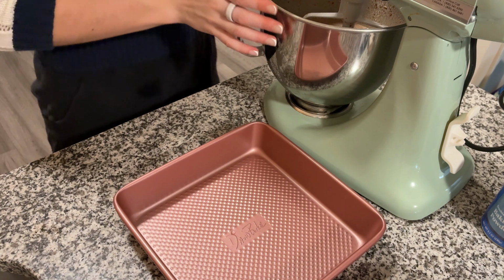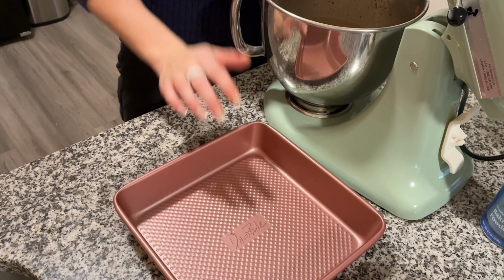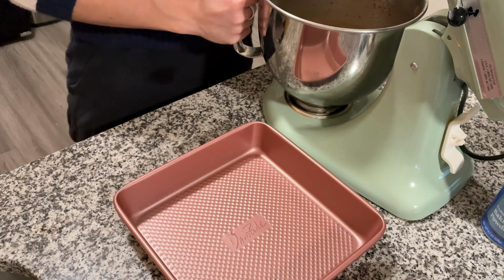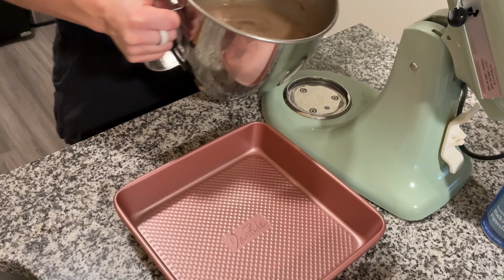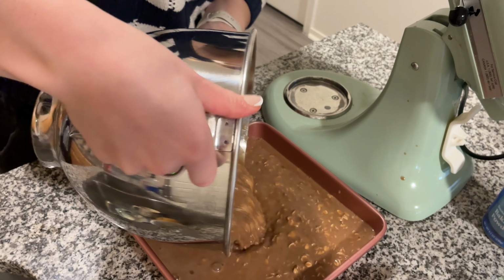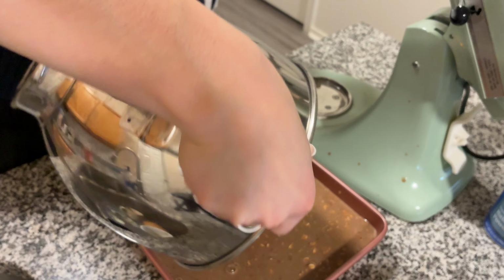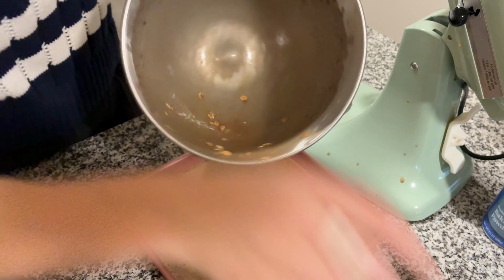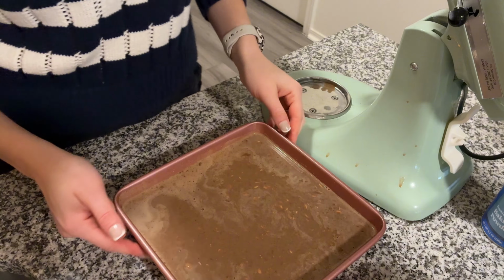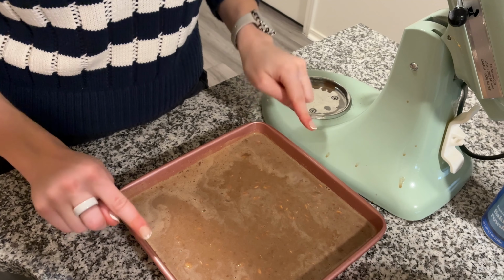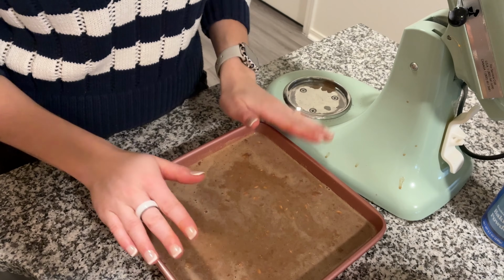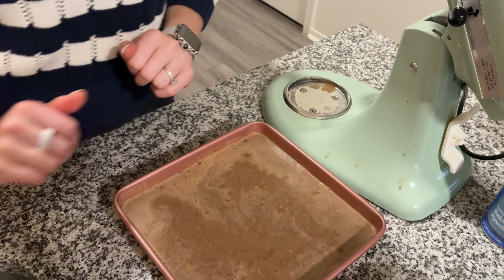Okay, once all of your oats are well combined, you are just going to transfer to a 9x13 baking dish. It's going to be pretty liquidy, and that is completely normal because all those oats are going to soak up that liquid that's in there. This is then going to go into the oven at 350 for 35 to 40 minutes until the center is set and the top is golden brown.